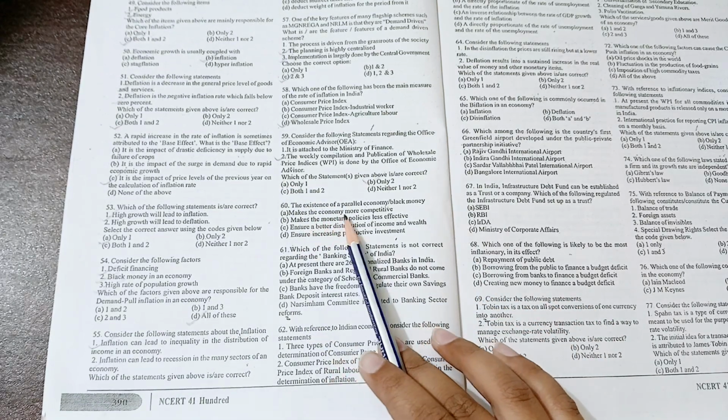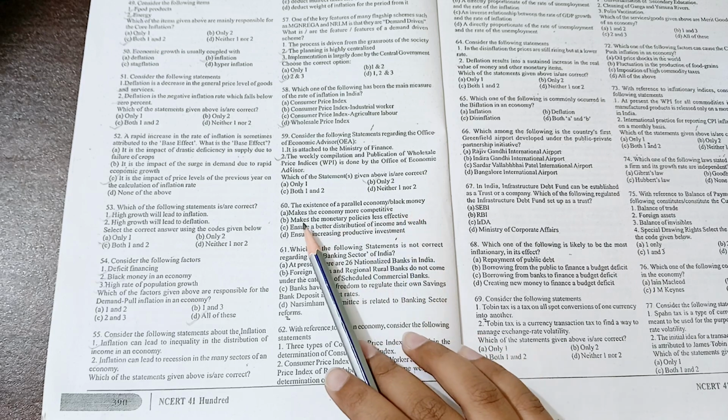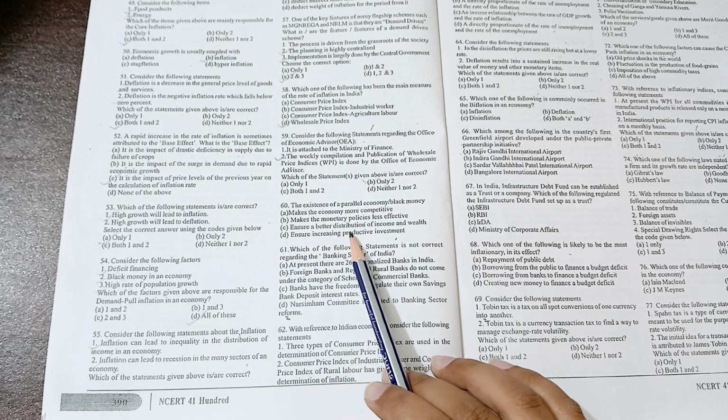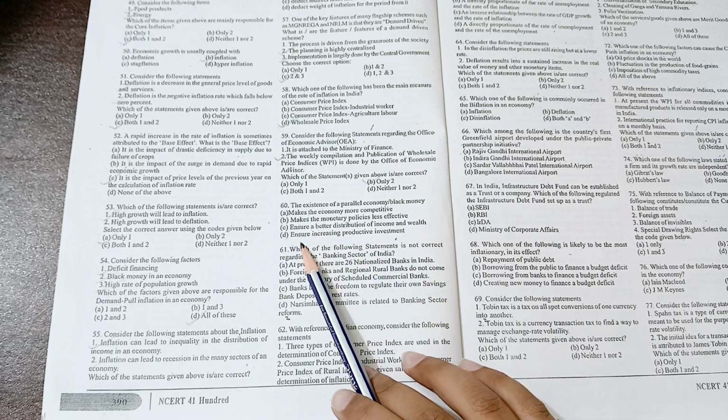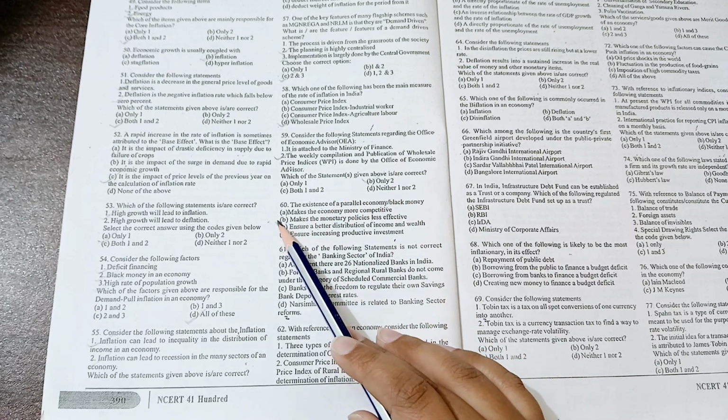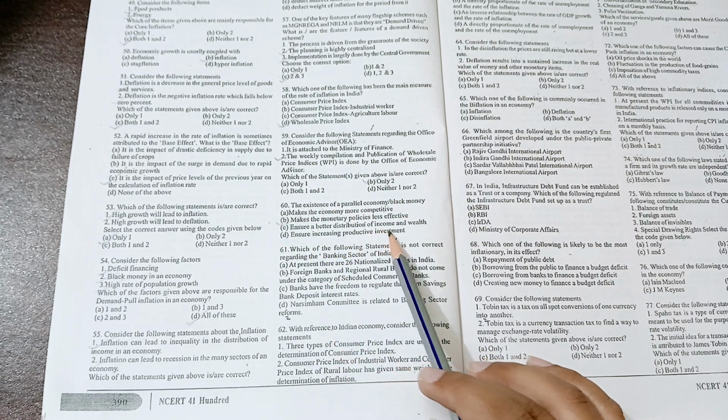The existence of a parallel economy or black money makes the economy more competitive, makes the monetary policies less effective, ensures a better distribution of income and wealth, ensures increasing productive investment. The answer is option B, makes the monetary policies less effective.